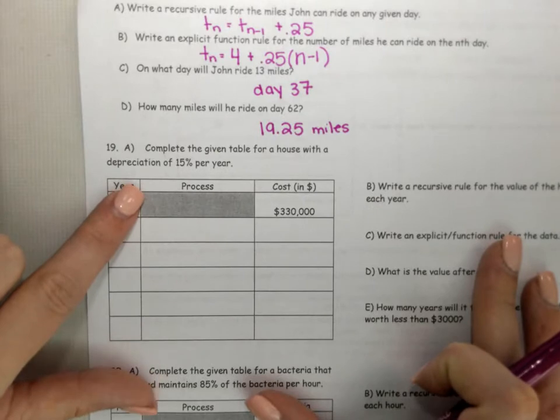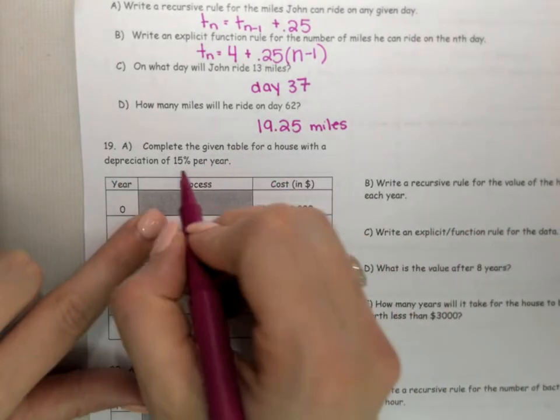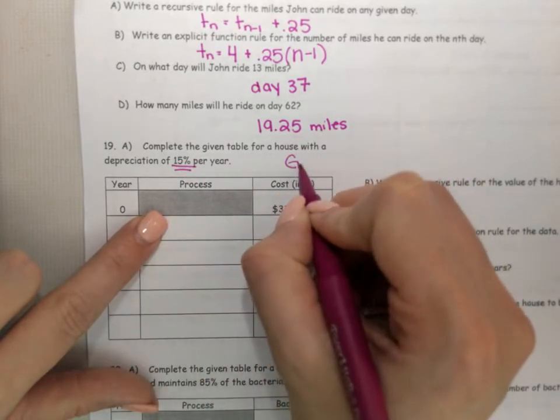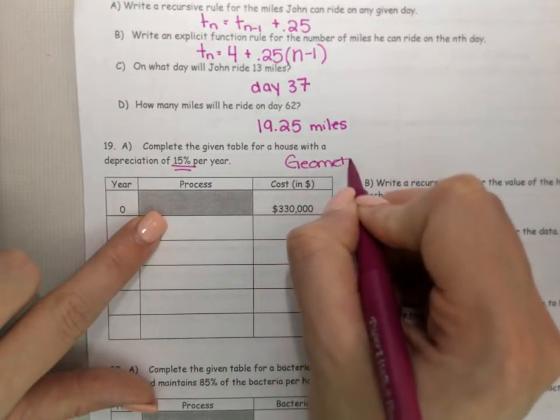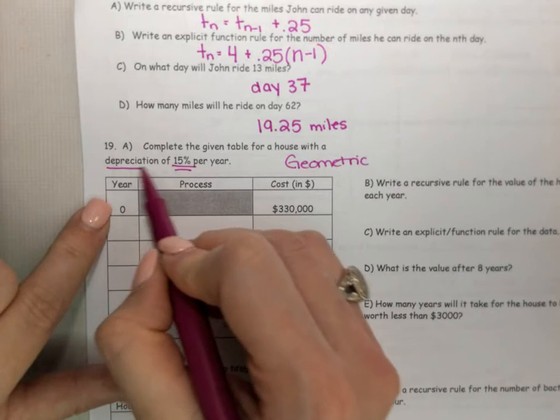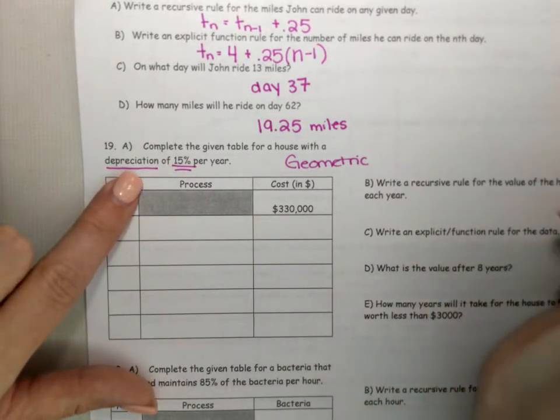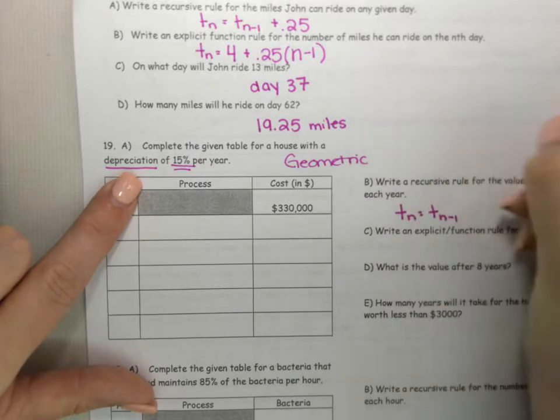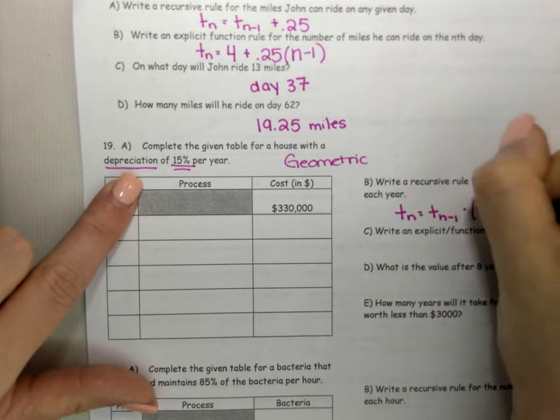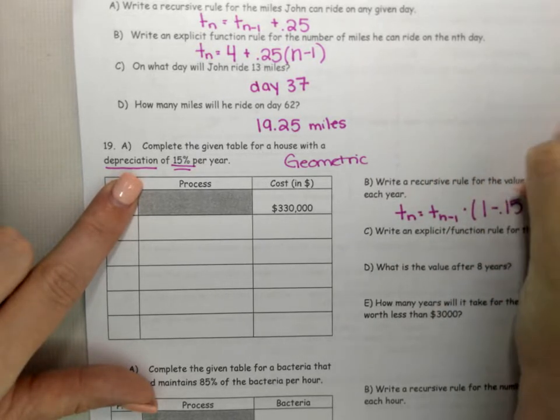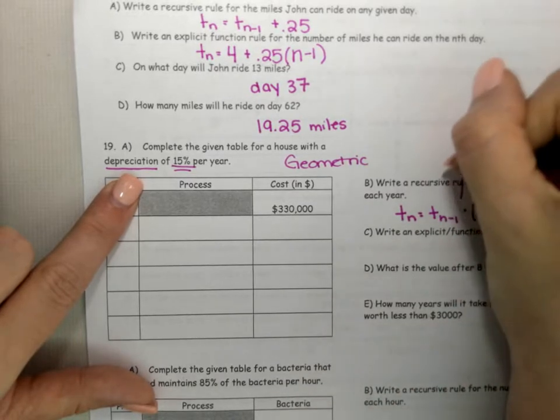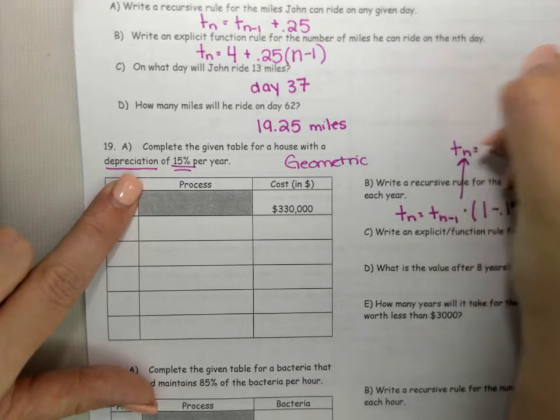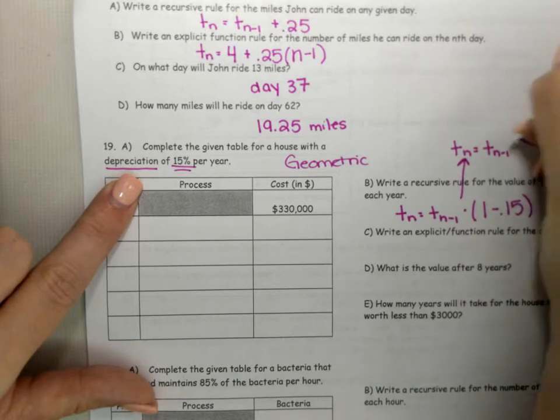Complete the given table for a house with a depreciation of 15% per year. So because I know it's got a percent, I know that this is geometric. And because it's depreciating, that means it's taking away from 1. So Tn equals Tn minus 1 times 1 minus 0.15. You could also simplify this and say Tn equals Tn minus 1 times 0.85.